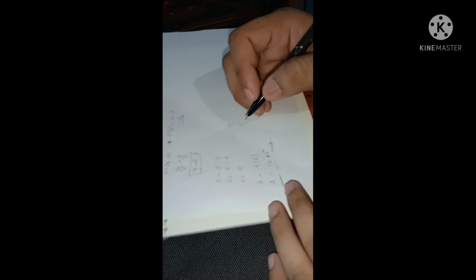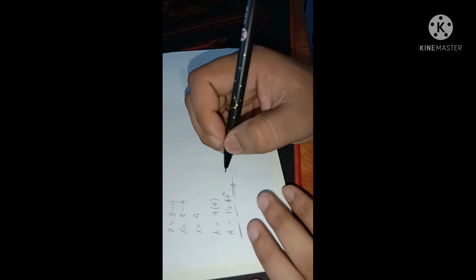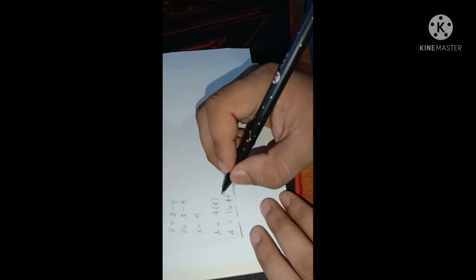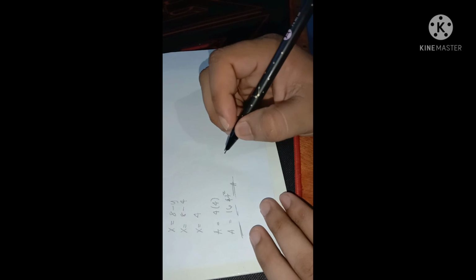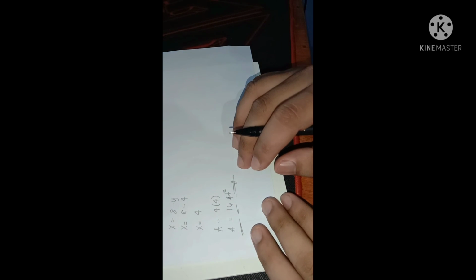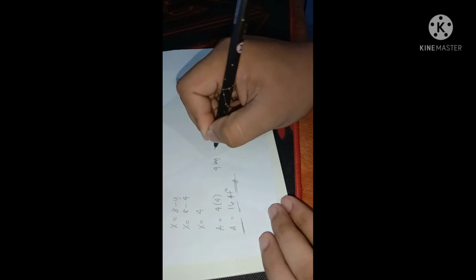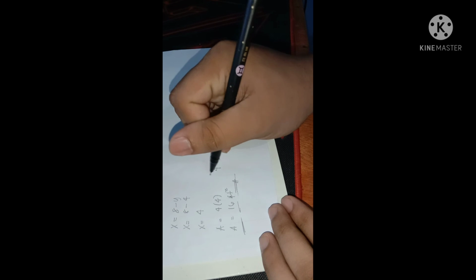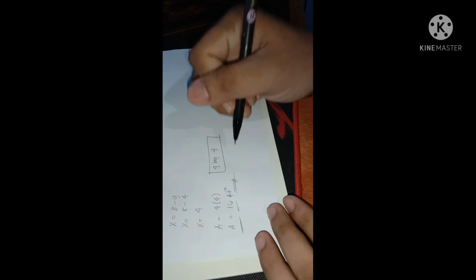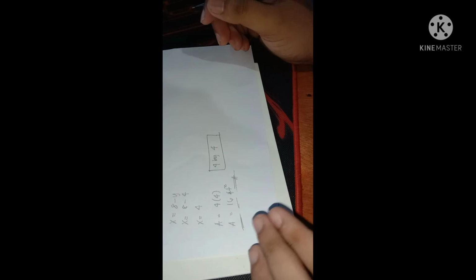So the dimensions of the rectangle are 4 by 4, so the rectangle is a square with 4-foot sides. So that would be all. Thank you.